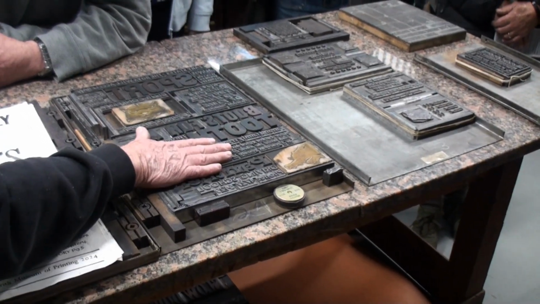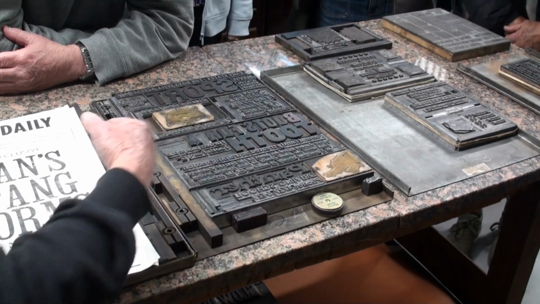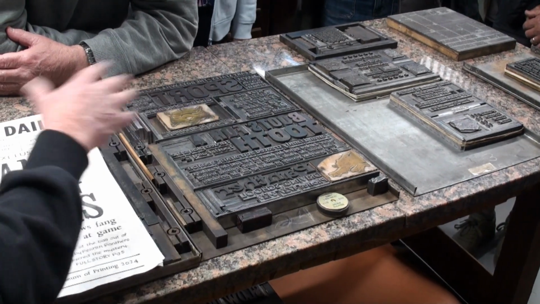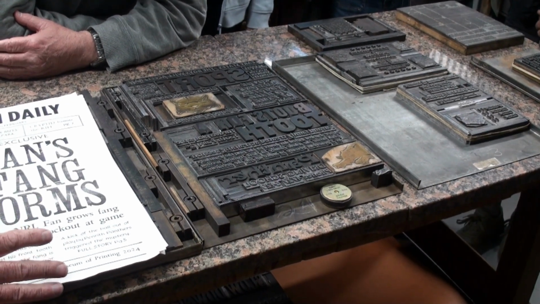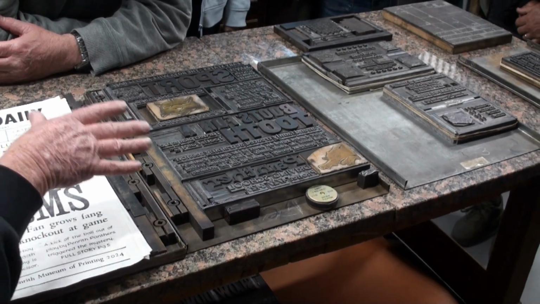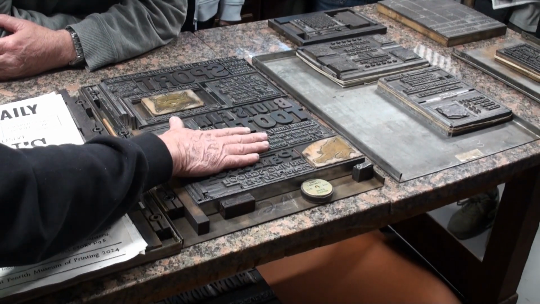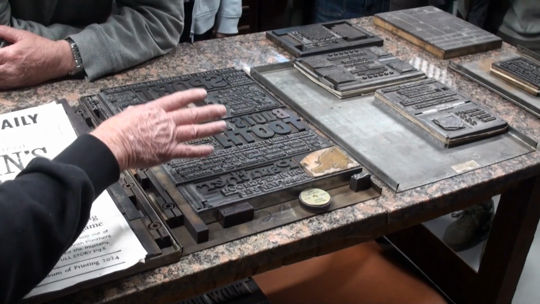So once we've got the job made up, we proof it. Bit of ink on a roller, proof it, and it goes to the proofreader. Today we don't have proofreaders. It's all spell check or nothing. But in our day we had proofreaders. She'd mark any corrections. It was normally women. She would mark any corrections, come back, and we would correct it.